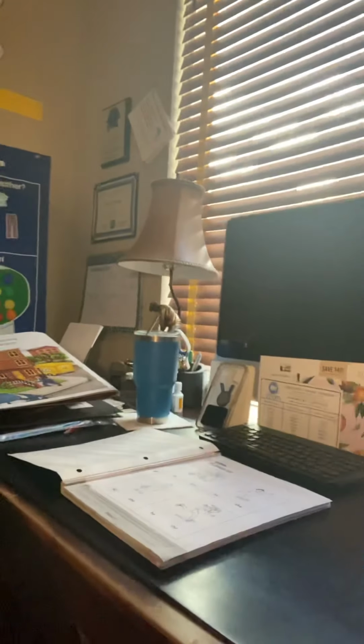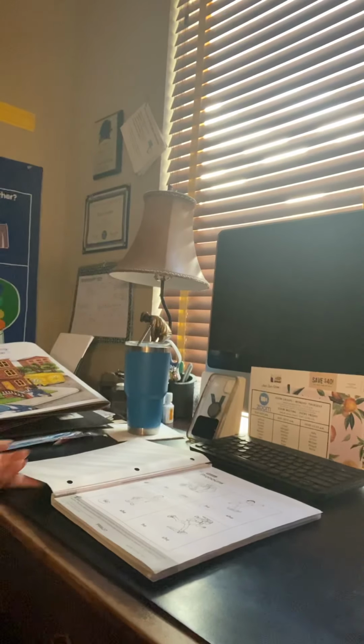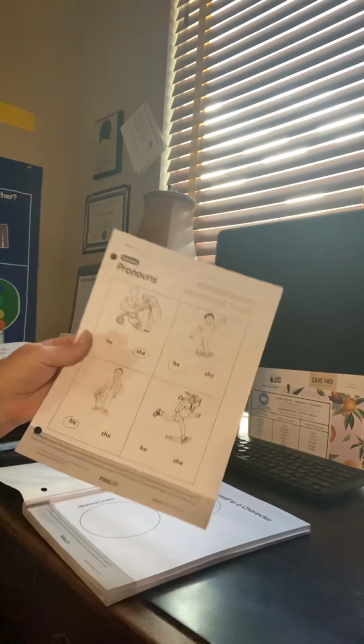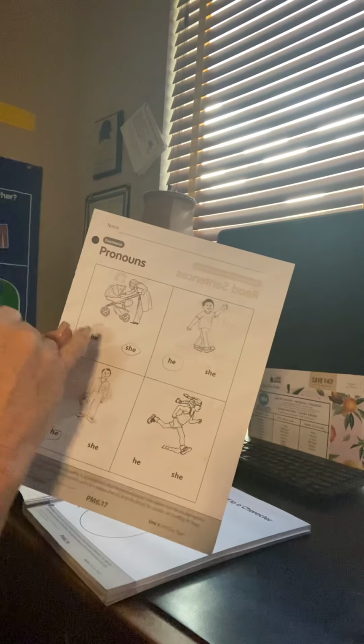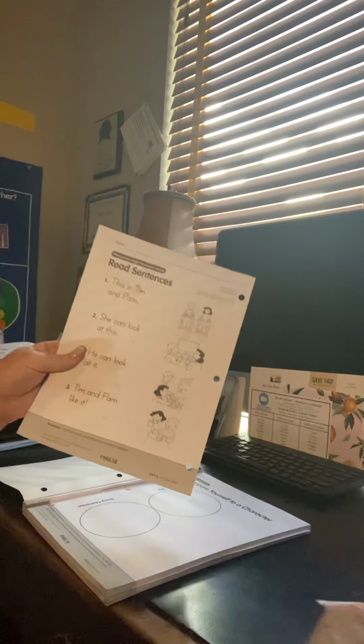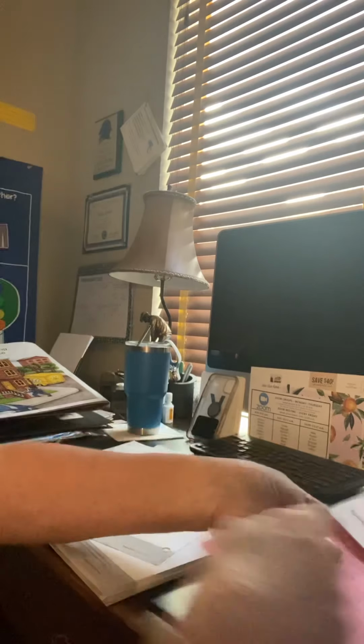Here, I'm going to move this down very carefully. We're going to do our Nat Geo workbook today. Now, we left off on Friday. We did the pronoun page. Remember the he and the she? So just flip it over. This is the page we're doing today. And this is just a reading page.